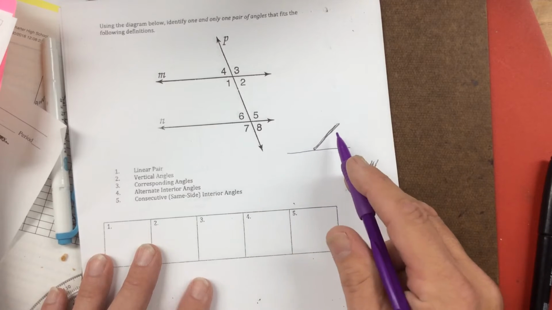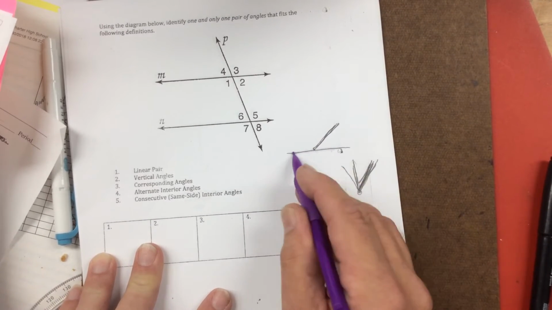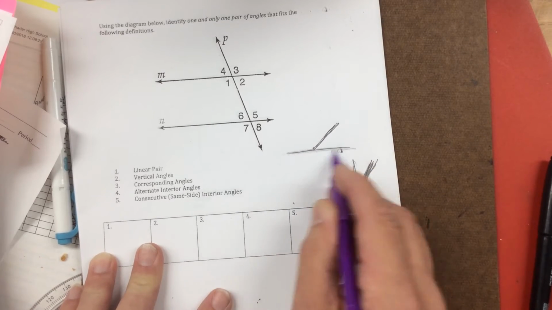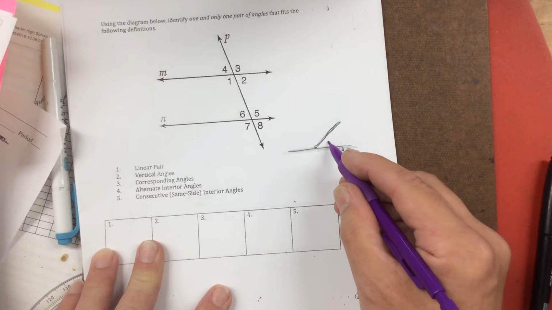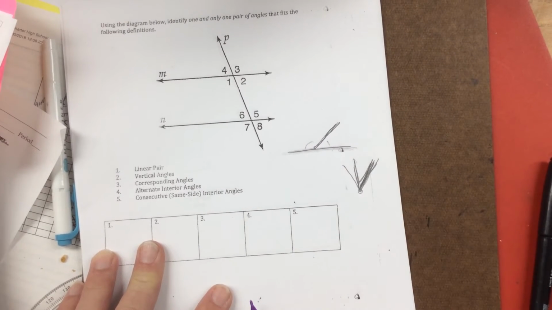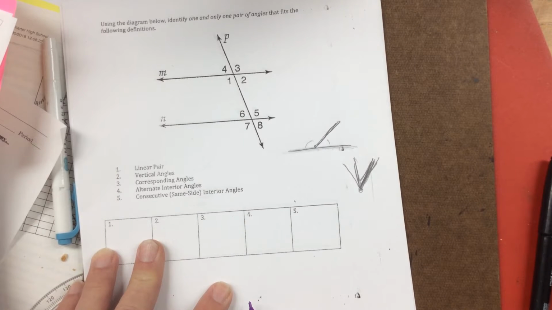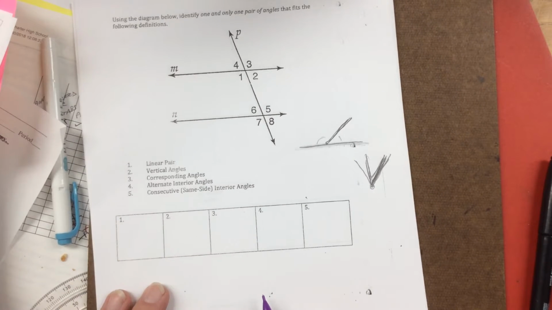So a linear pair are adjacent angles whose non-common sides, the sides that they don't share, form a straight line. Okay? And what that means is that a linear pair are always supplementary. The two angles add up to 180 degrees. And there are lots of them here.